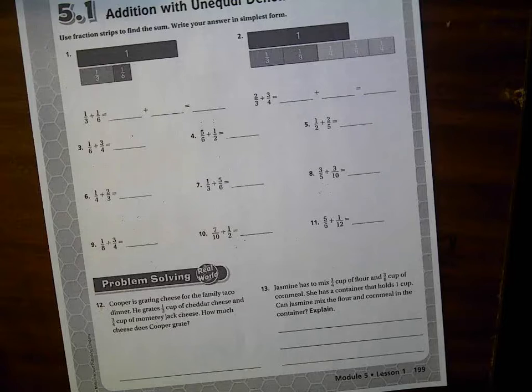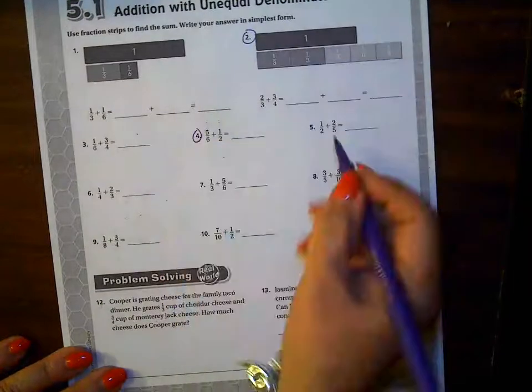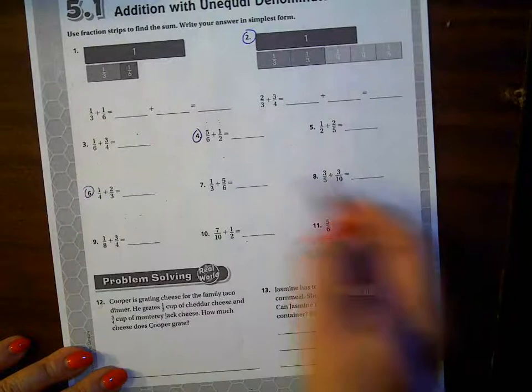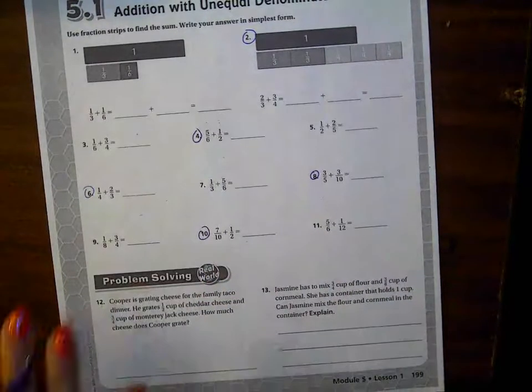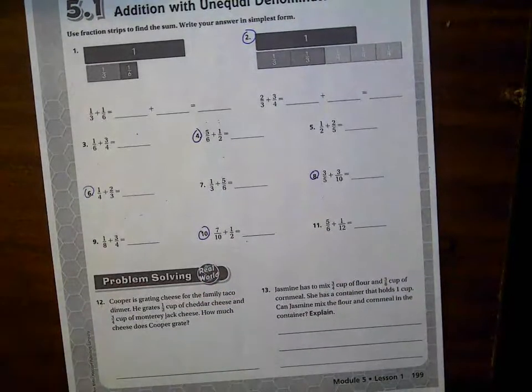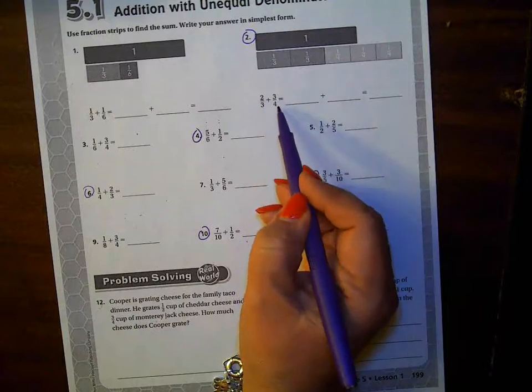Hey everybody, so for tonight's homework, you were doing number 2, number 4, 6, 8, and 10. And we're using fraction bars to find the equivalent fraction or the same denominator so that we can add. Okay, so let's take a look at this first one. This is 2/3 plus 3/4.